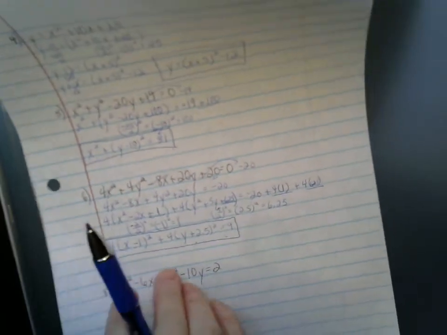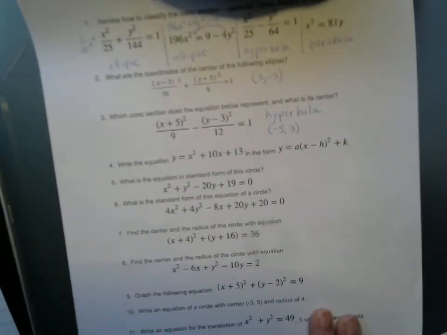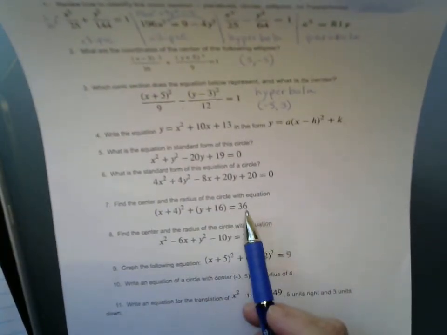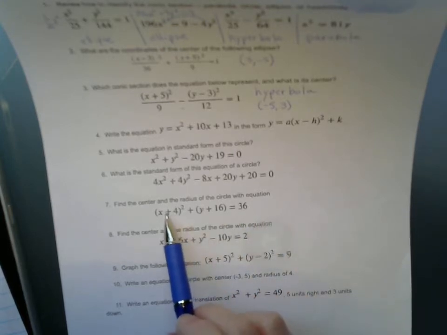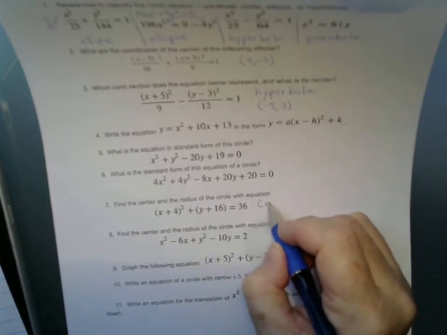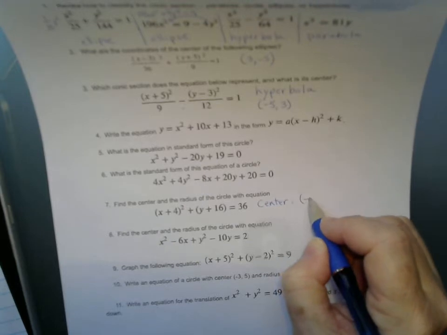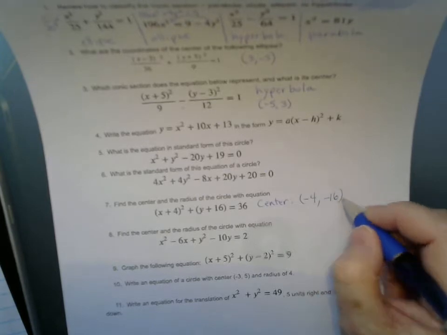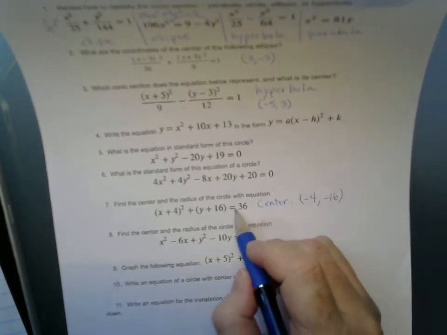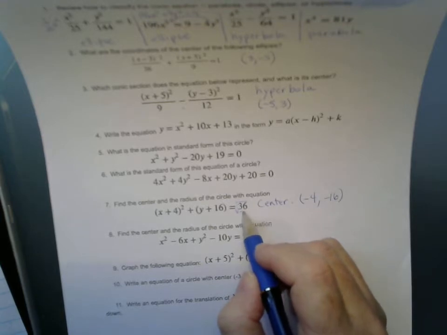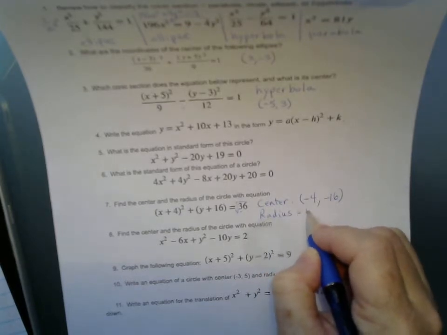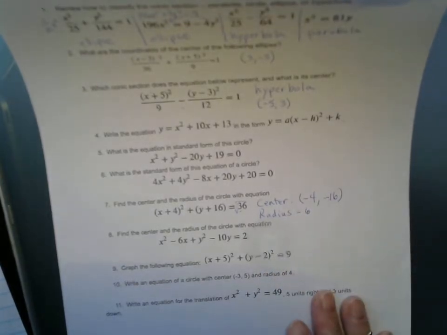Okay, now let's look at number 7. And it says find the center and the radius of the circle with this equation. So this one's really easy. It's just the opposite of whatever's inside parentheses. So the x value for my center is going to be a negative 4, and the y value is going to be a negative 16. And the radius is always the square root of this number. So the square root of 36 is 6. So radius equals 6. So pretty easy, I hope.